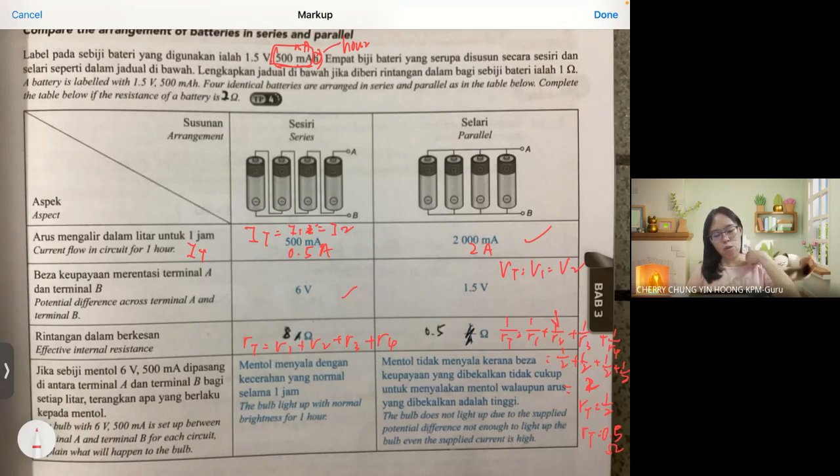Okay, so the last question asks: if the bulb, about 6 volt 500 milliampere, is set up between terminal A and terminal B for each circuit, explain what will happen. We have to look at the voltage supplied by the series circuit and the parallel circuit.